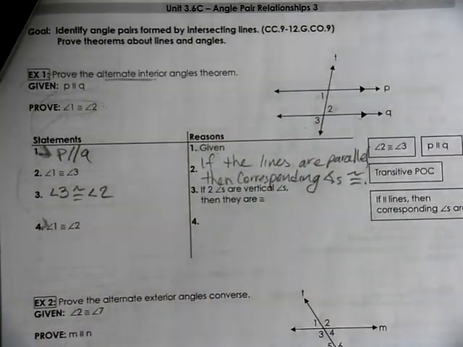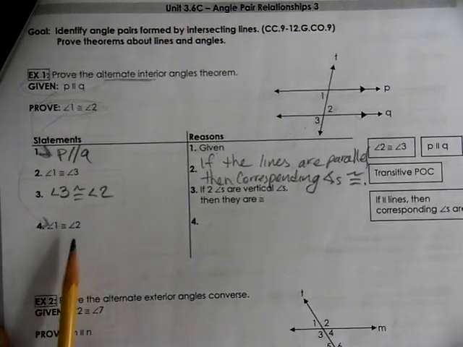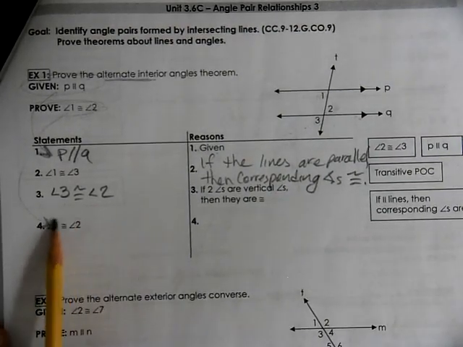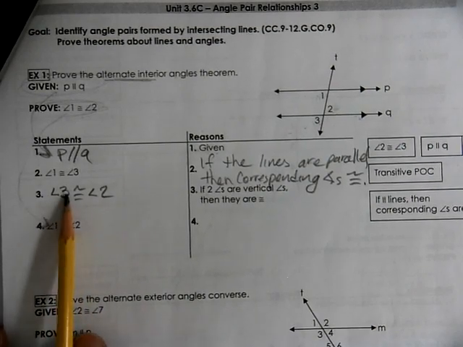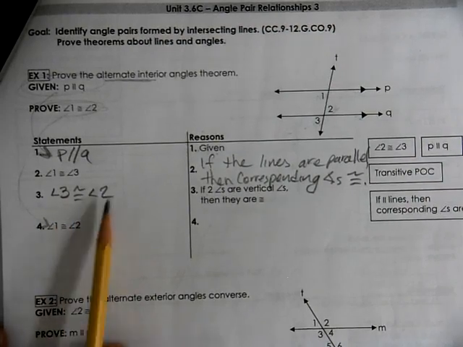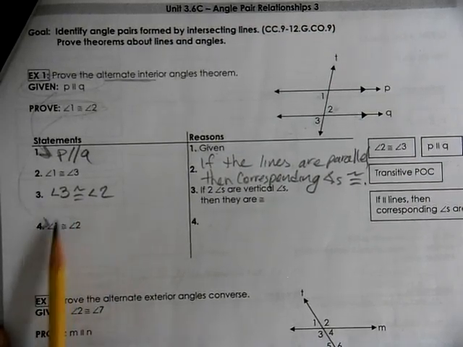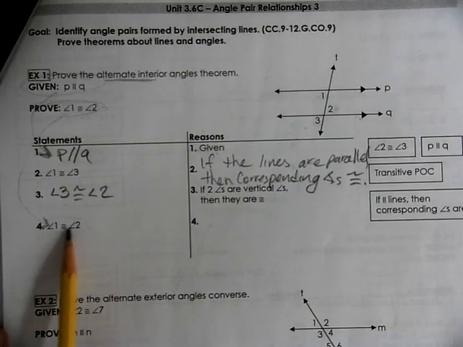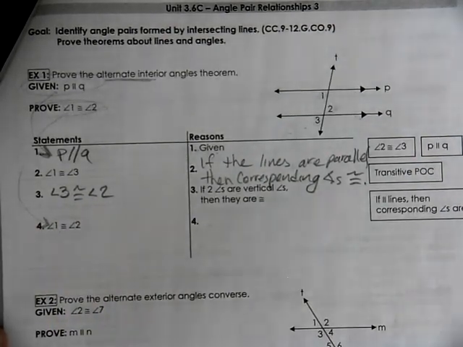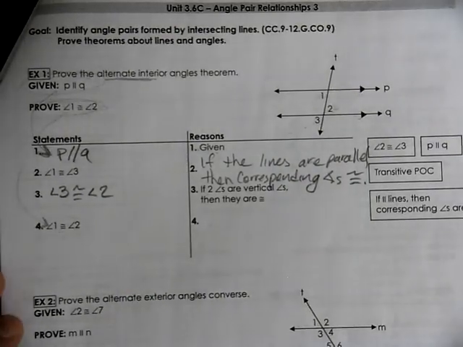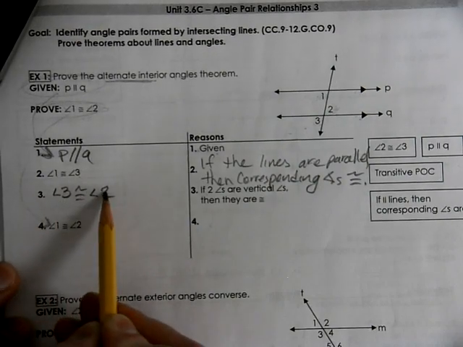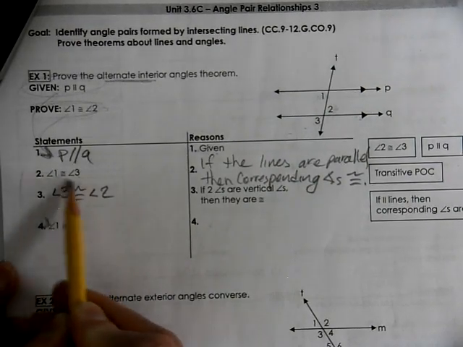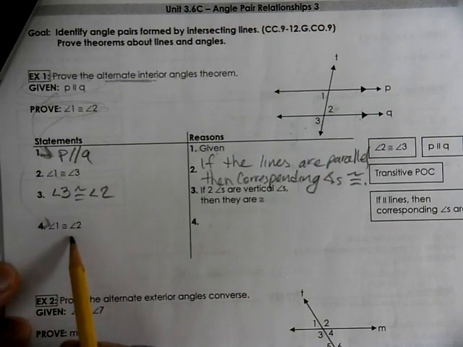So now, where does this come from? Where does angle 1 is congruent to angle 2 come from? If we know that 3 is congruent to 2, I notice that the 2's still there, somehow the 1 took its place. How do we know that 1 is congruent to 2? If 3 is congruent to 1 and 3 is congruent to 2, then those values have to be congruent to each other.